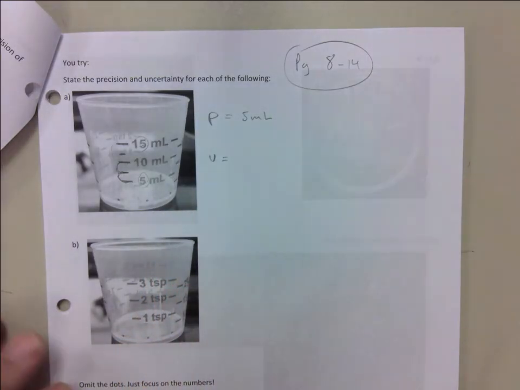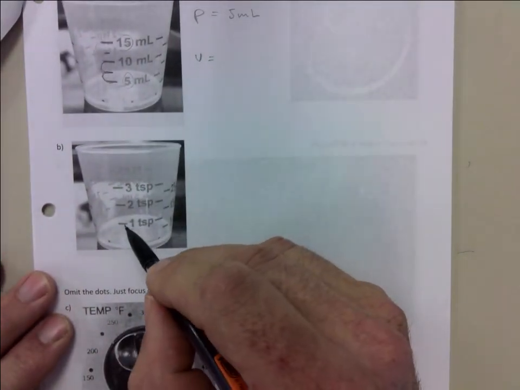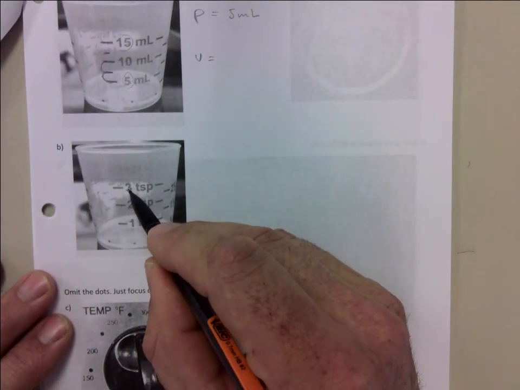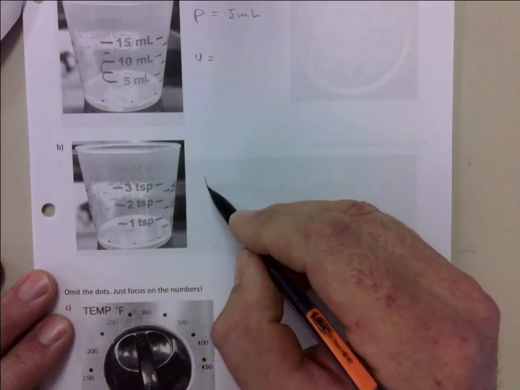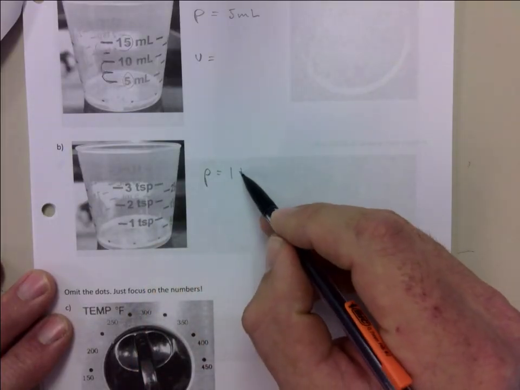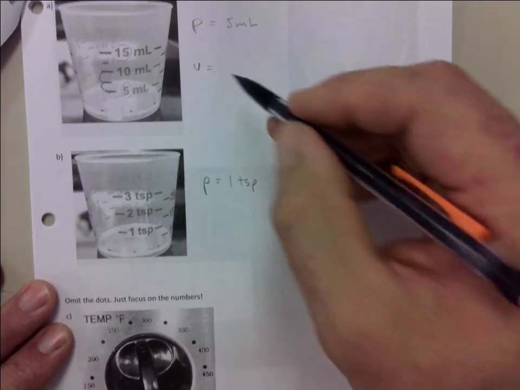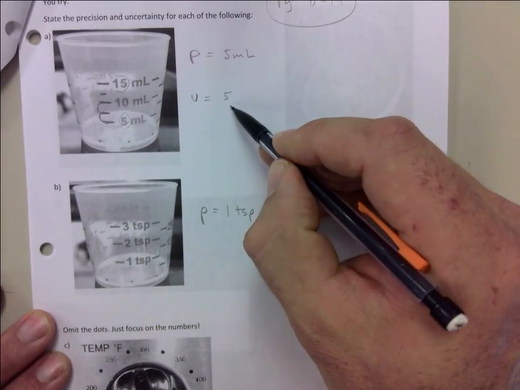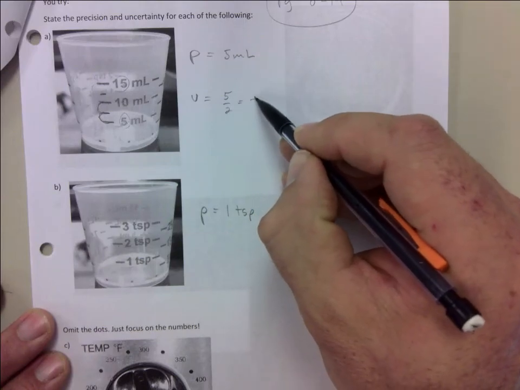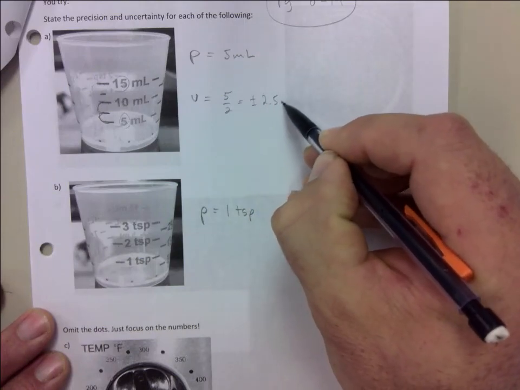Got it? Okay, this one, every marking has a number next to it, and you can tell it's going up by 1. So it's 1 teaspoon. So it's 5 divided by 2, plus or minus 2.5.